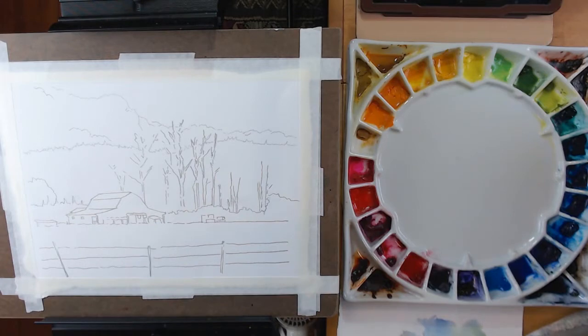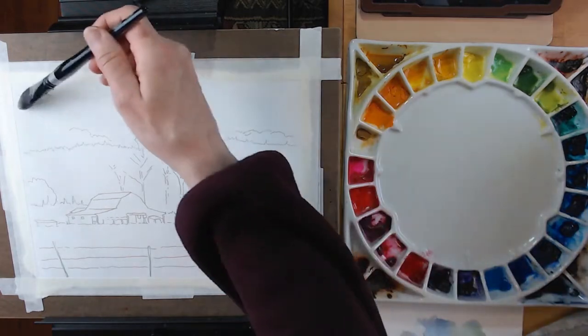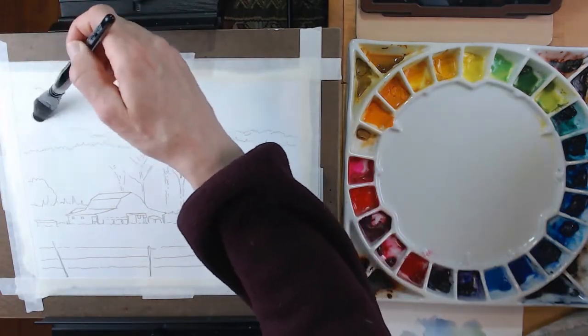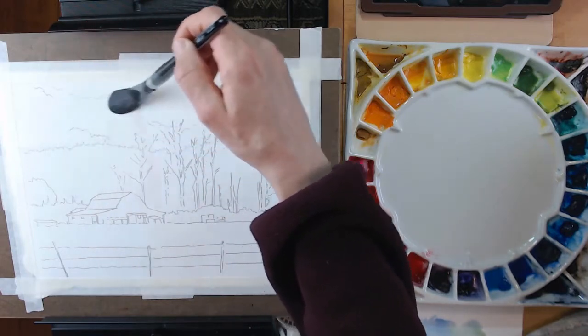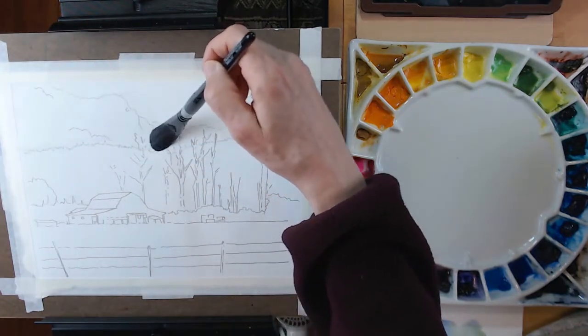First thing I want to do is paint the sky, and I've decided I'm going to use cerulean blue. Cerulean blue chromium actually is what I have. It's a Daniel Smith color. And I'm going to wet the entire area of the sky down to the tree line. I'm using a fairly large brush. This is a 3/4 inch oval, also known as a cat's tongue. I believe that's what it's called.